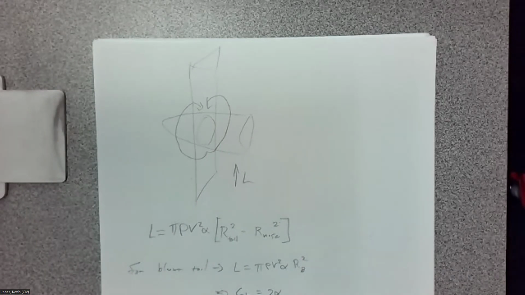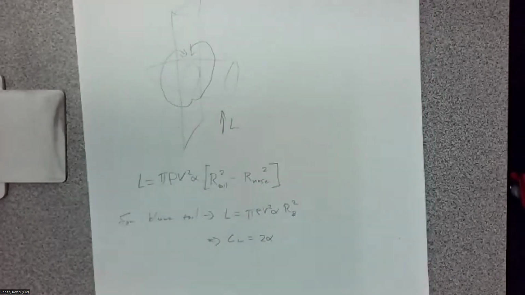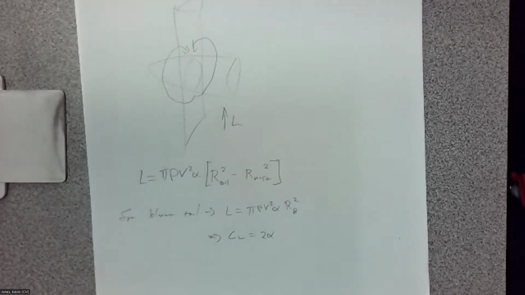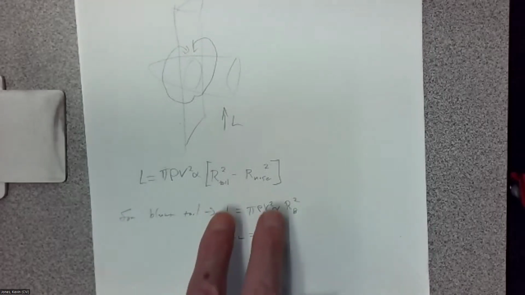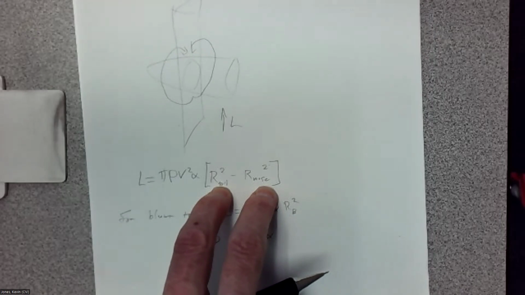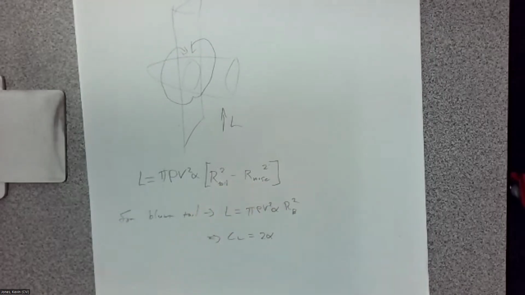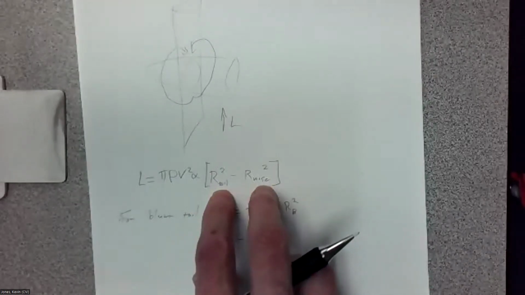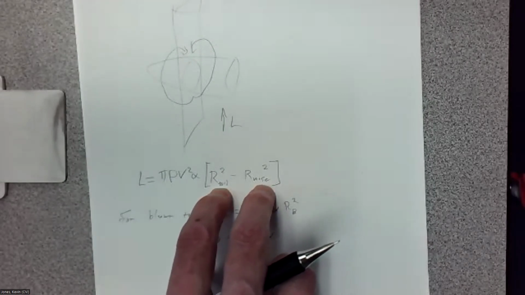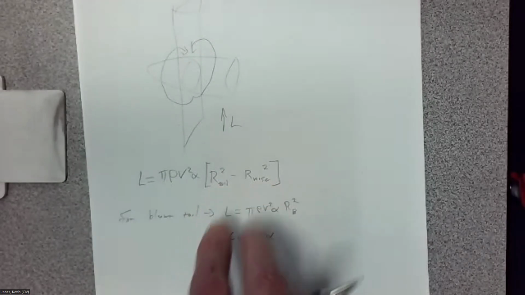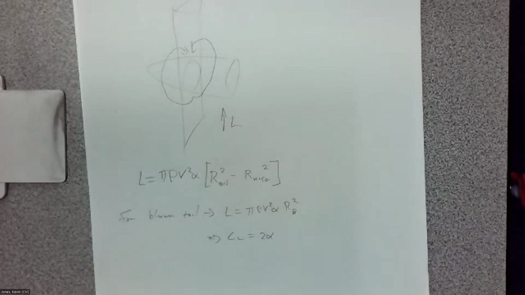Stupid simple equation. So there's one other thing that we can do with this. If you look at this crazy simple equation, if it's pointing at both sides, these are both 0, and so the whole thing vanishes. There's no lift. If they're both the same size, like a cylinder going through the flow, then again, the lift is 0.